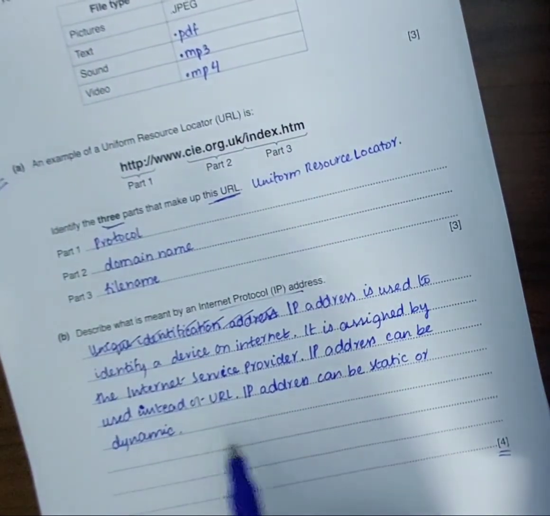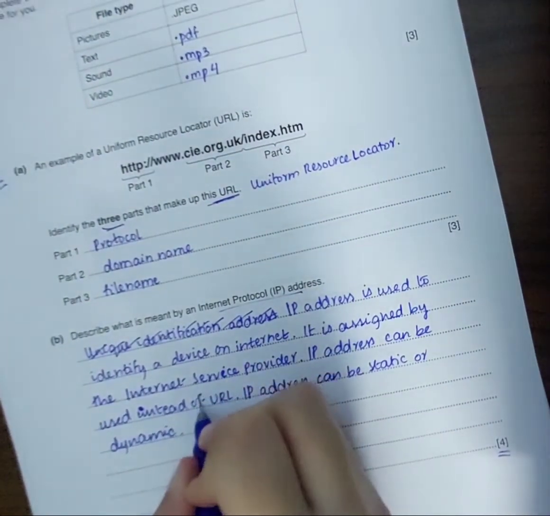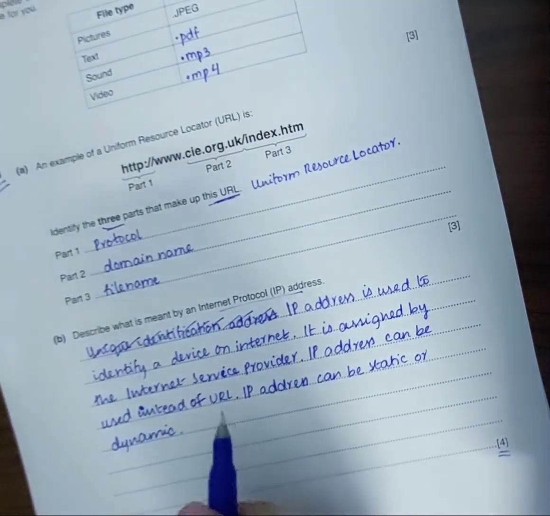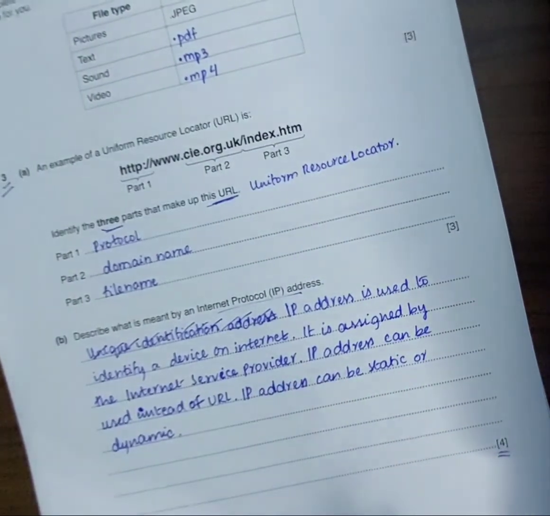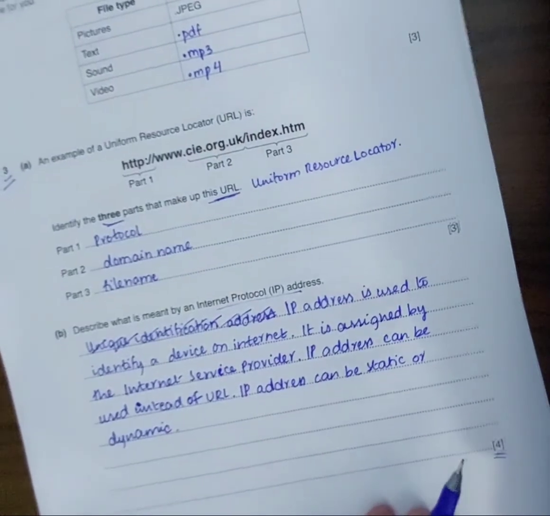IP address can be used instead of URL. You try typing the IP address of a website, you can get it. You can try it yourself. IP address can be static or dynamic. Okay, I hope this is clear.